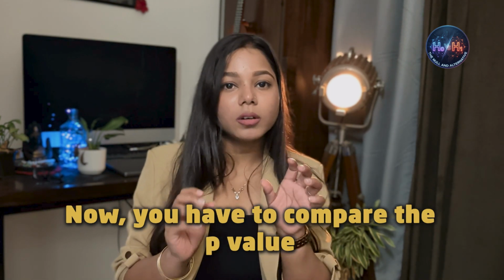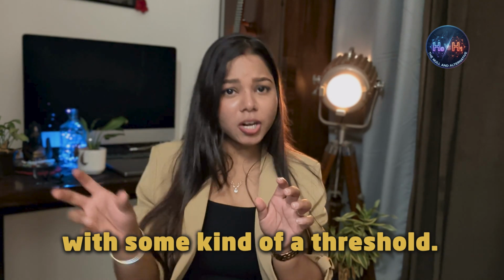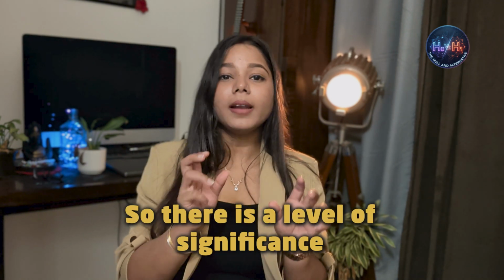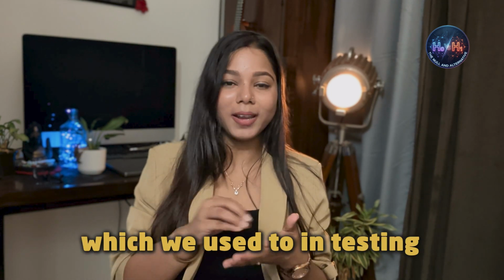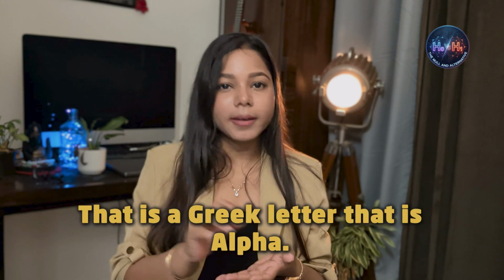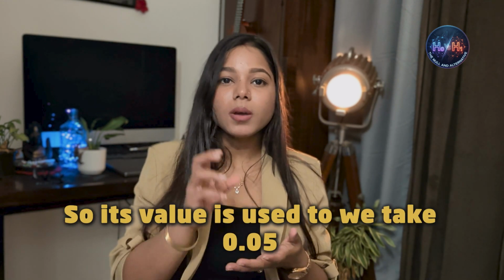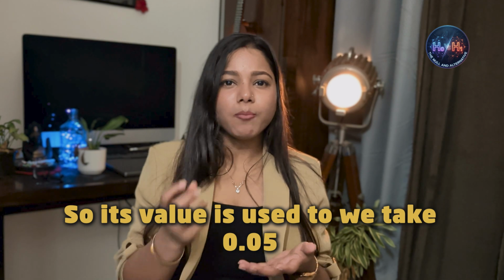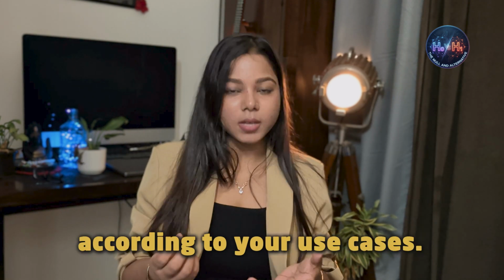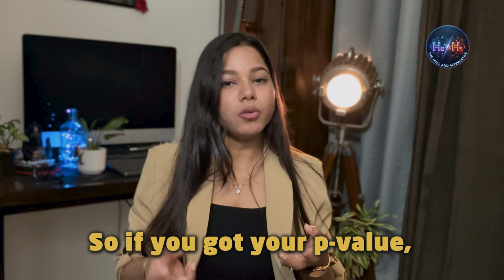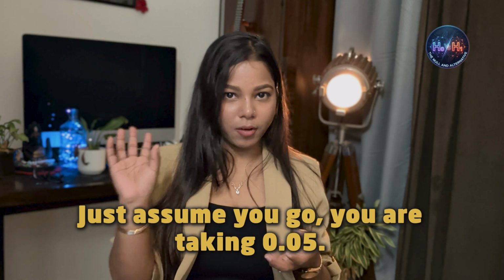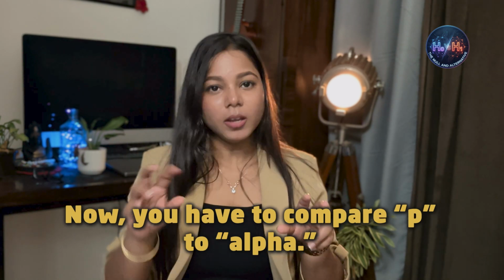Now you have to compare the p-value with some kind of a threshold. So what would be the threshold? There is a level of significance which we use in testing, which is called alpha. That is a Greek letter, alpha. Its value is usually taken as 0.05 or sometimes 0.01, according to your use case. So if you got your p-value, you got your level of significance. Let's assume you are taking 0.05. Now you have to compare p to alpha.